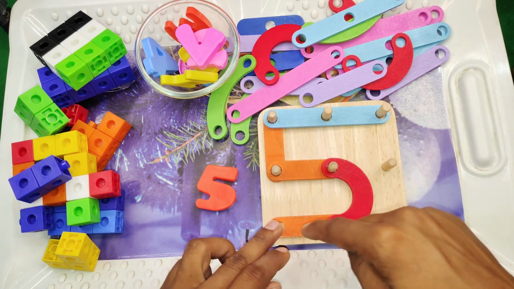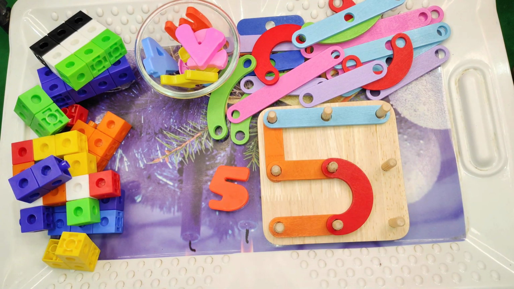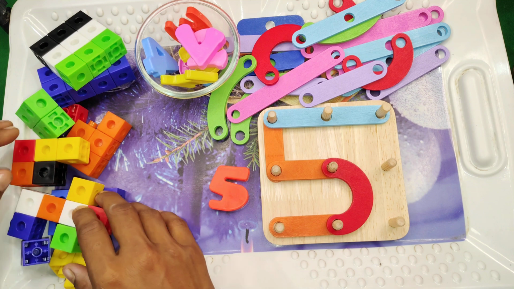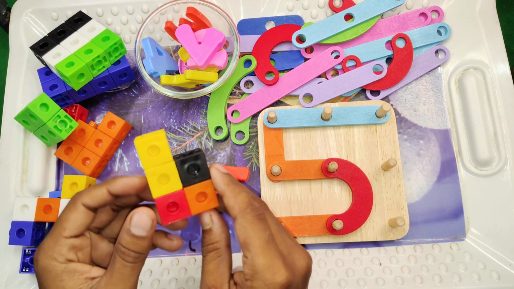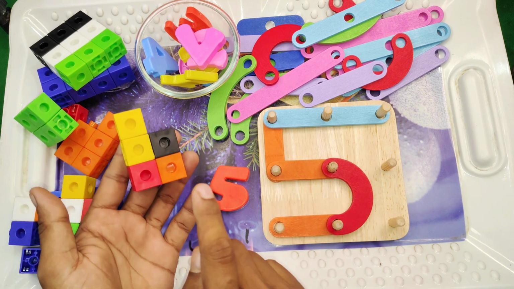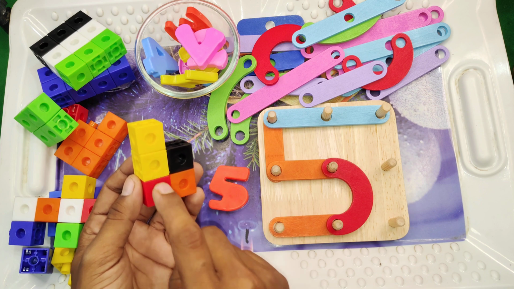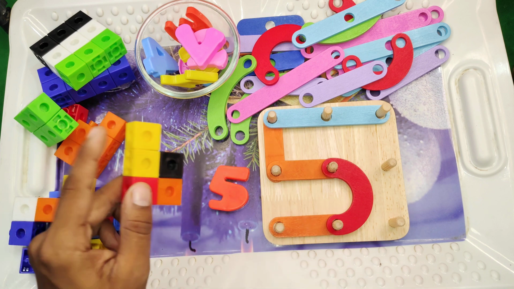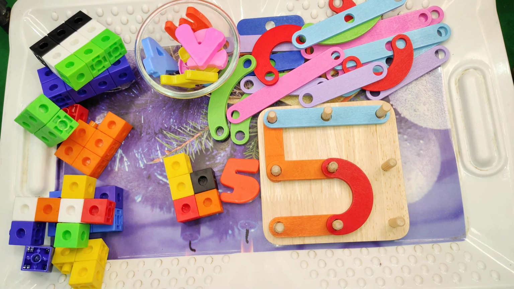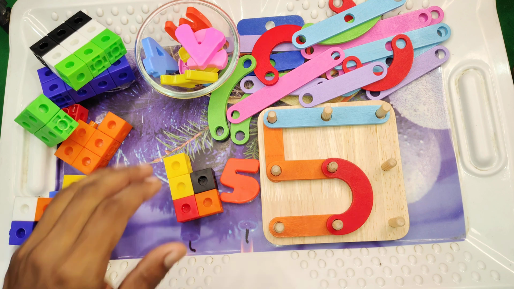Wow, this is number puzzle 5, and this is number 5. Let's find number blocks 5. Wow, this is number blocks 5. Let's count 1, 2, 3, 4, 5. Yes, this is number blocks 5.